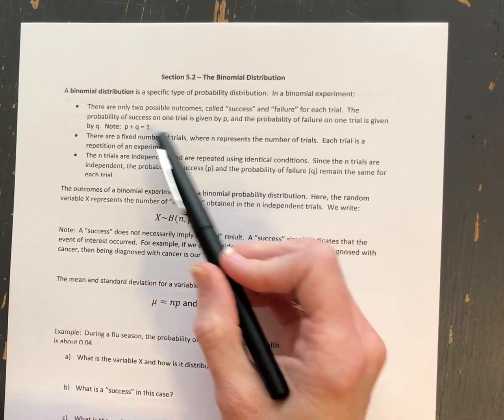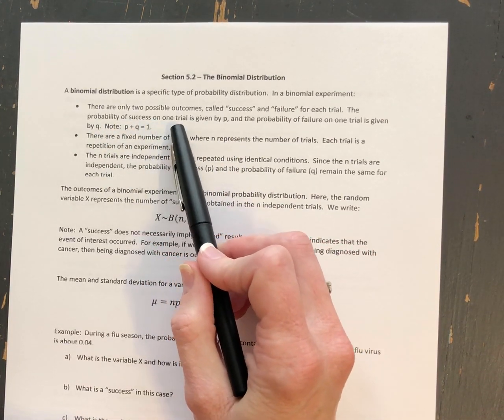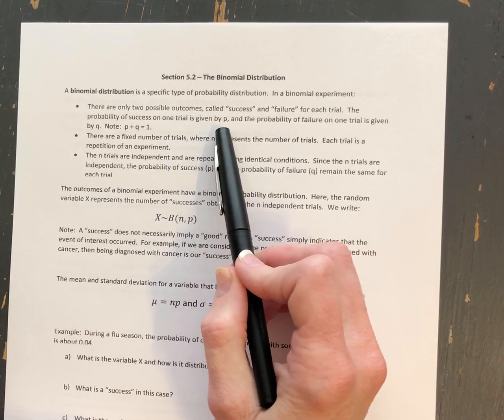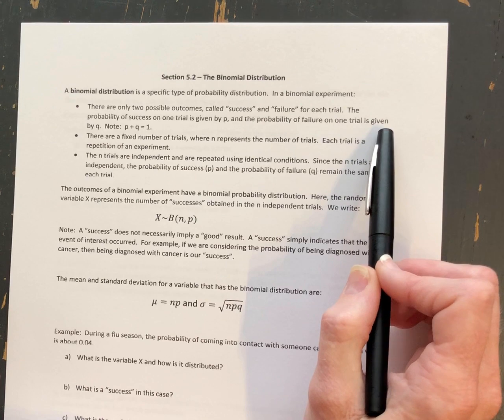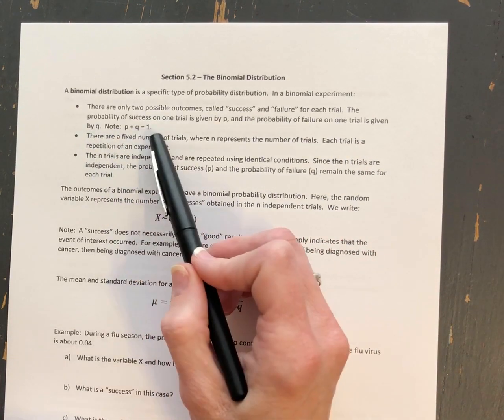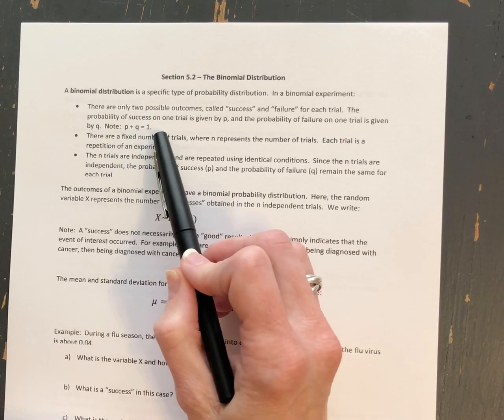And so we're told here also, just for some notation, that the probability of success on any one trial is given by P, and the probability of failure on any one trial is Q. And because there are only two possible outcomes, P plus Q has to equal 1.